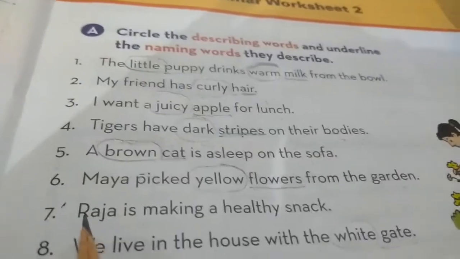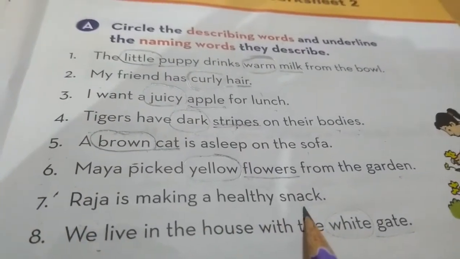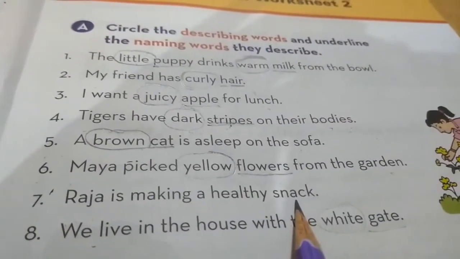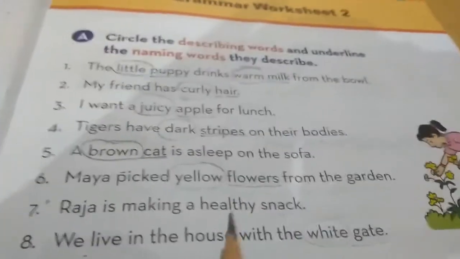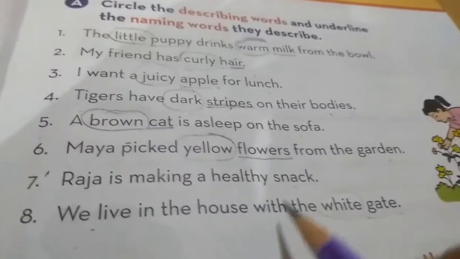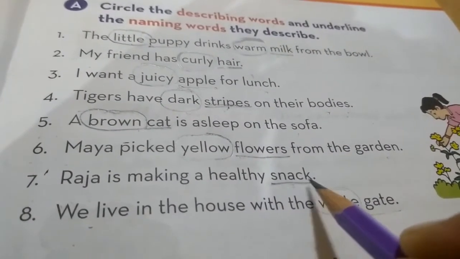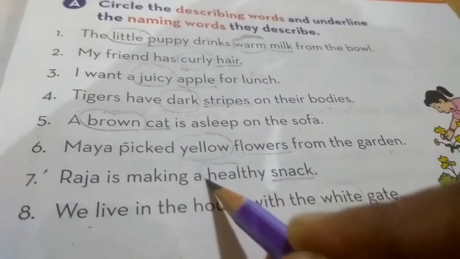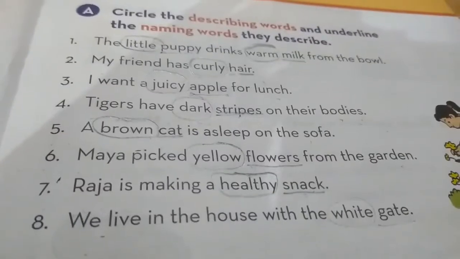The seventh one. Raja is making a healthy snack. Now Raja is a naming word, and snack is a naming word. Snack means something to eat. Okay. So here snack is the naming word. And how is the snack? The snack is healthy. So healthy is the describing word.